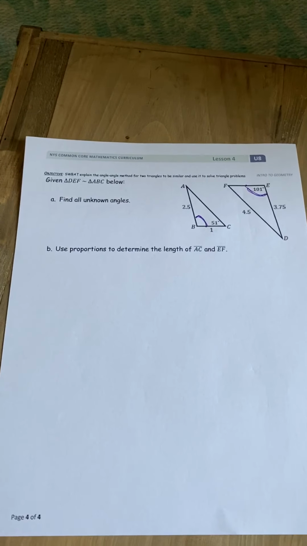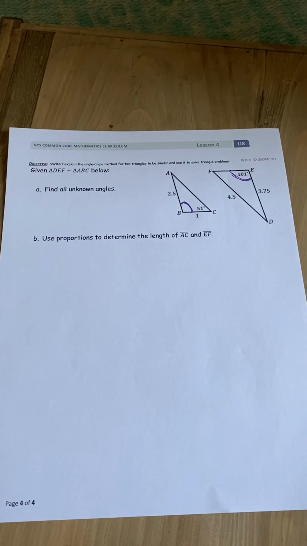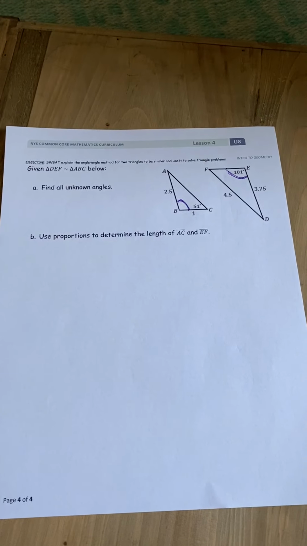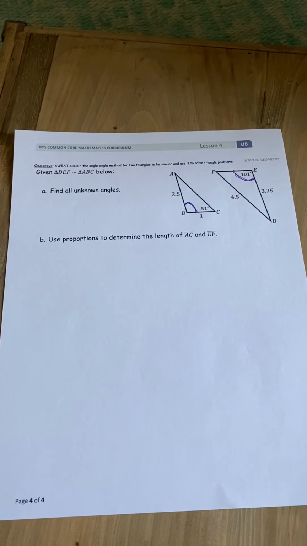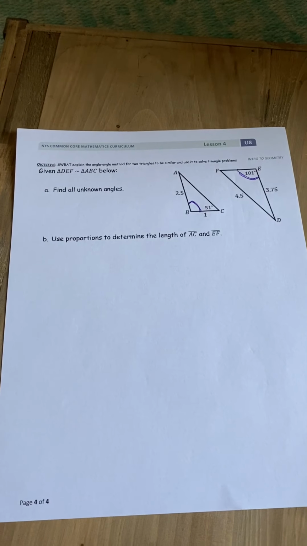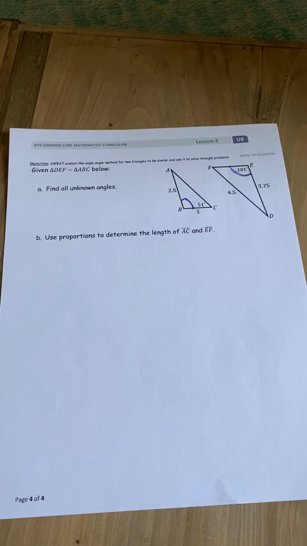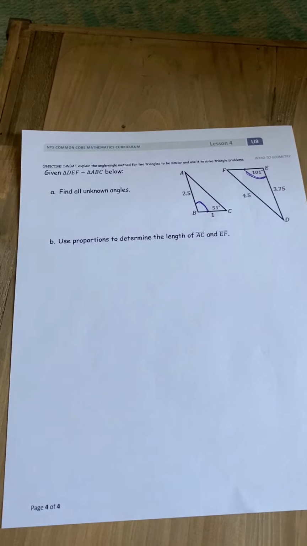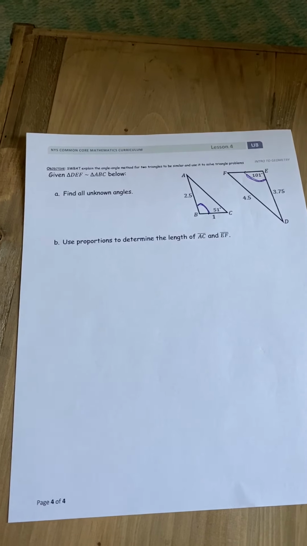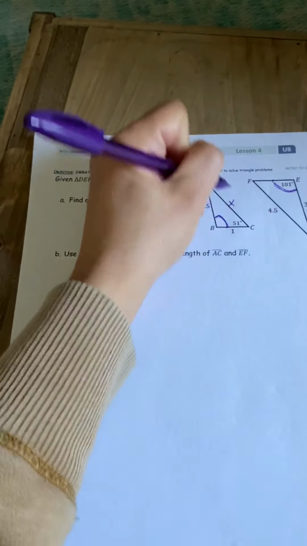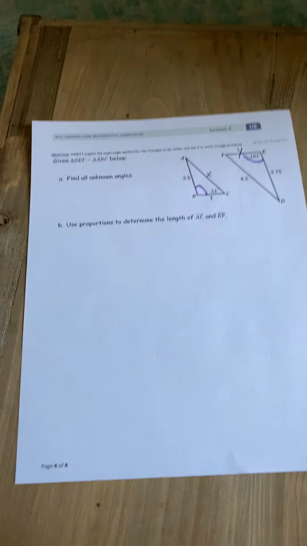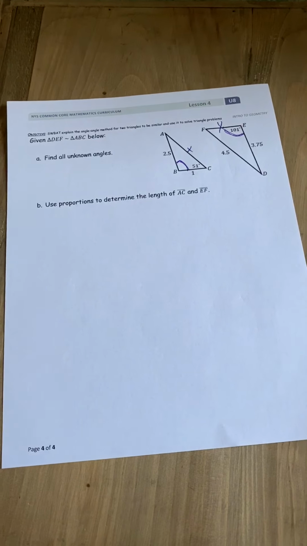Don't forget, similar triangles have congruent angles, right? So when they're dilated, the angle measures are preserved. That means they stay the same. They want you to use proportions. So you're going to use two different proportions: one to find the length of AC, and a separate proportion to figure out the length of EF. May I suggest you put an X right here and a Y right here. Don't use the same variable because you're finding two different lengths.